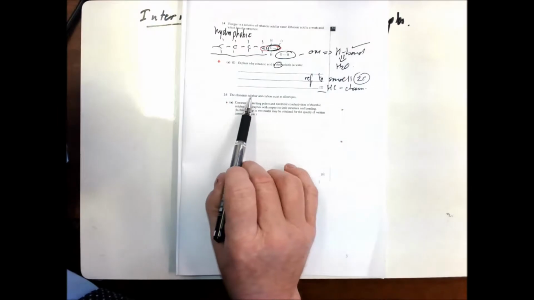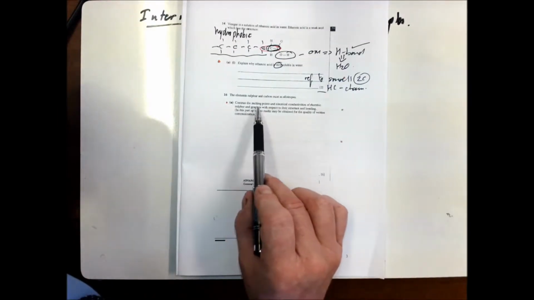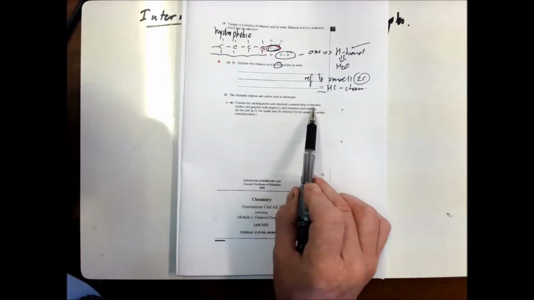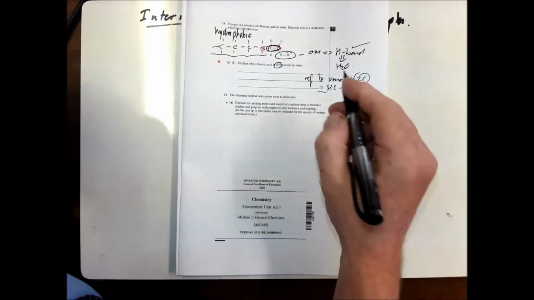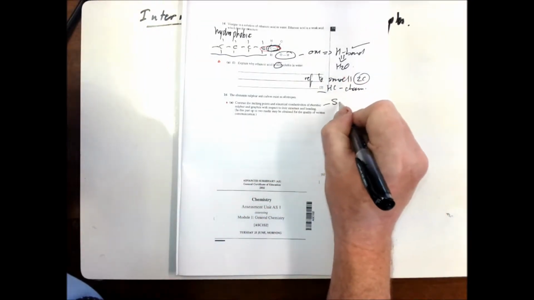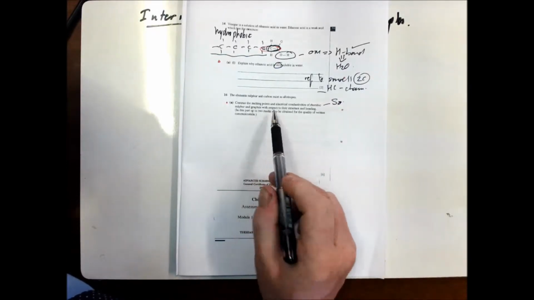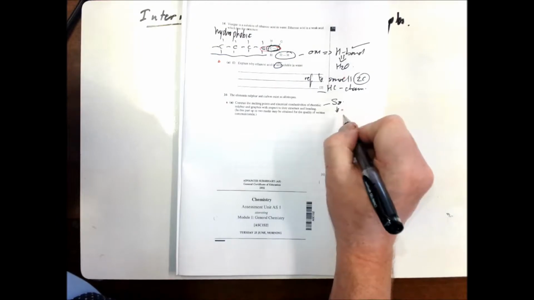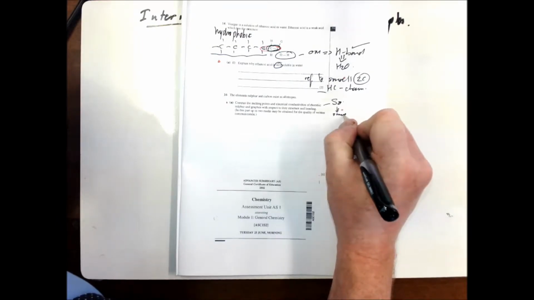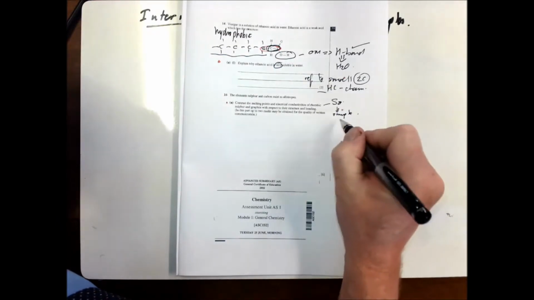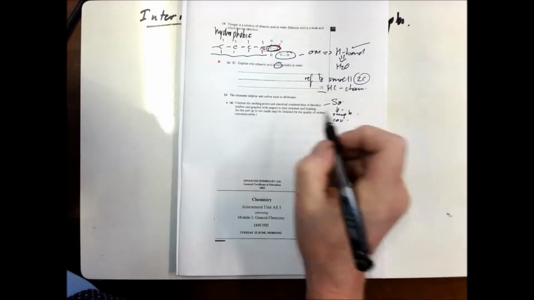Right, let's look at this. The elements sulphur and carbon exist as allotropes. Contrast the melting points and electrical conductivity of rhombic sulphur and graphite. So the first thing we need to know about sulphur is that it is S8, and that's just something that you'll have to recall. Now S8 is a discrete number of atoms within the molecule, so it is simple covalent.